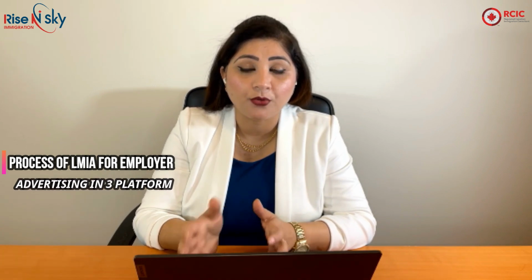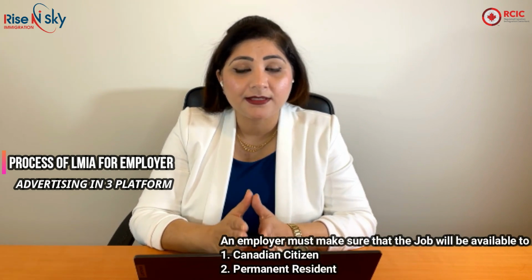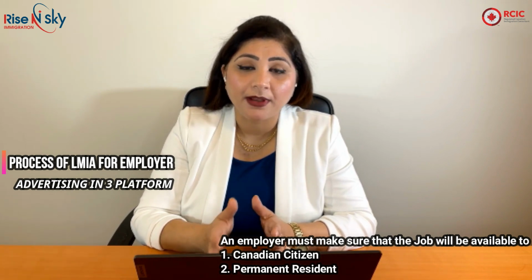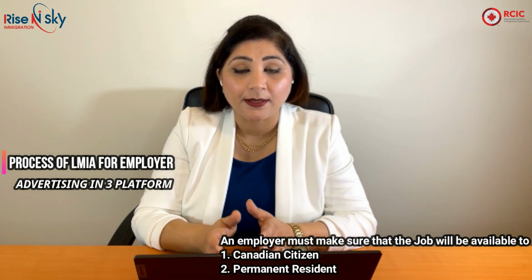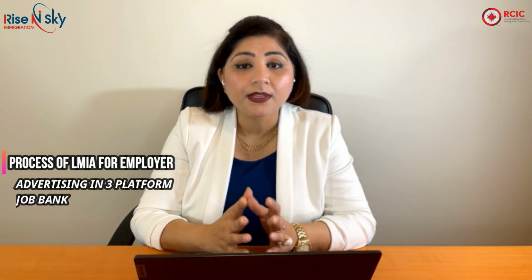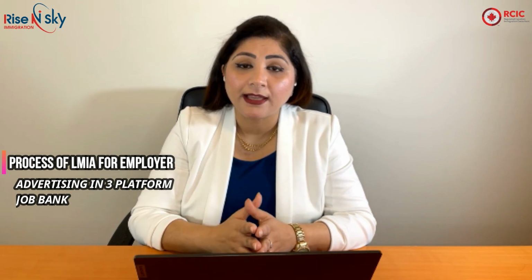So the employer has to advertise their posting on 3 different platforms or 3 different job portals. If from those job postings the employer is not able to find the right candidate who is a Canadian citizen or PR, then they can apply for the LMIA application to ESDC. In this advertisement, Job Bank is the mandatory portal where the advertisement needs to be posted.